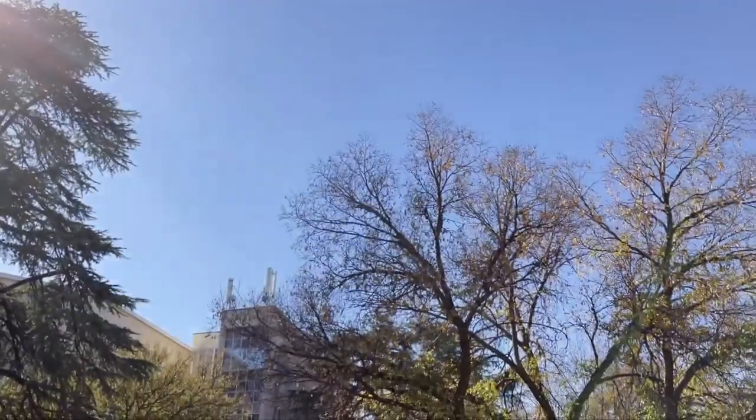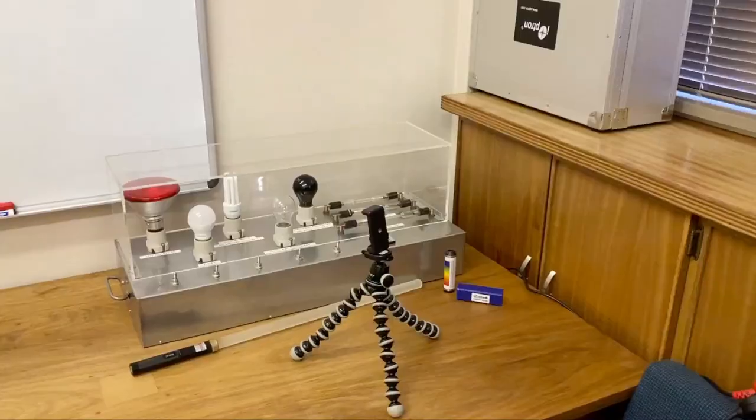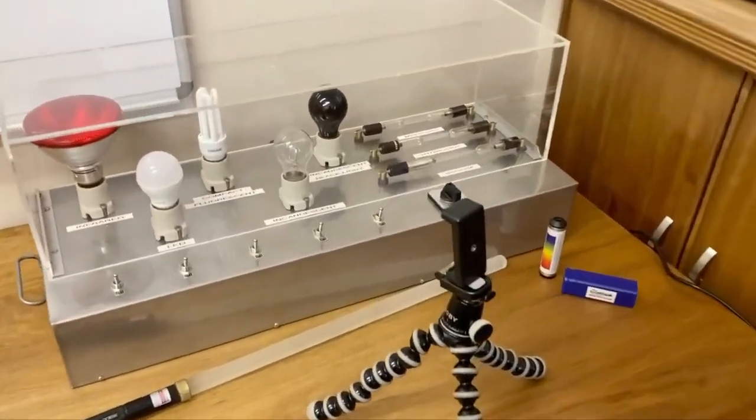So that is what I needed to show you. I'm going to go back inside now. Hello again, and welcome to my office. This is my little experimental setup.